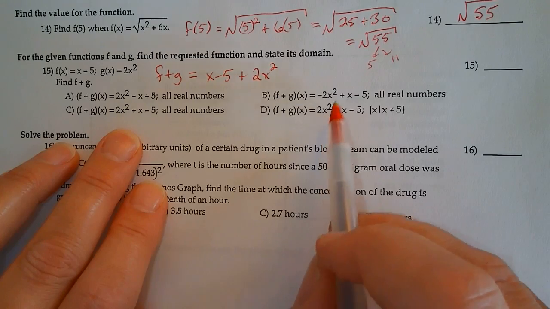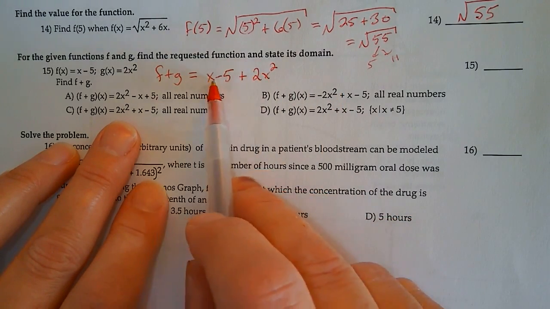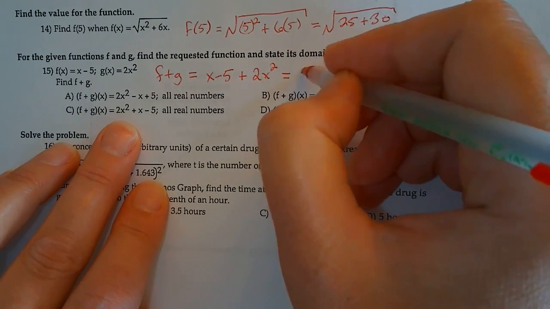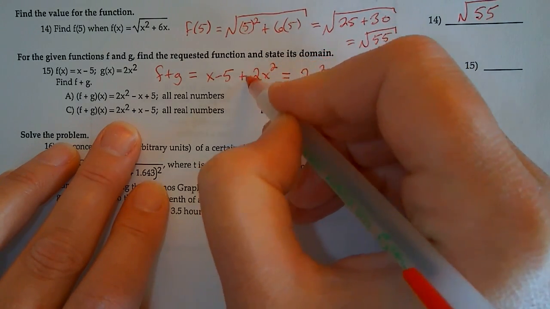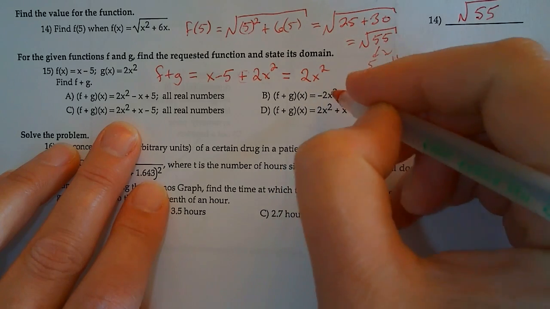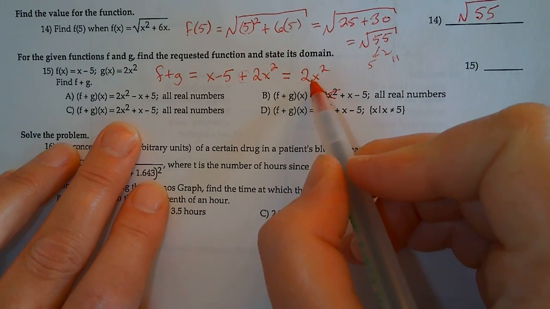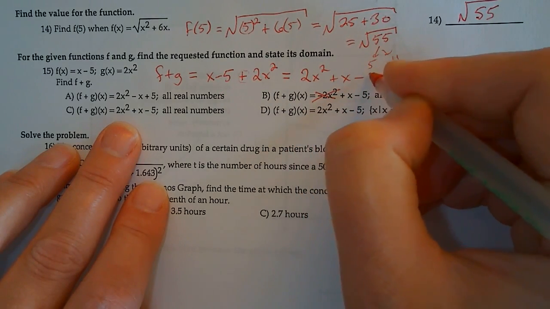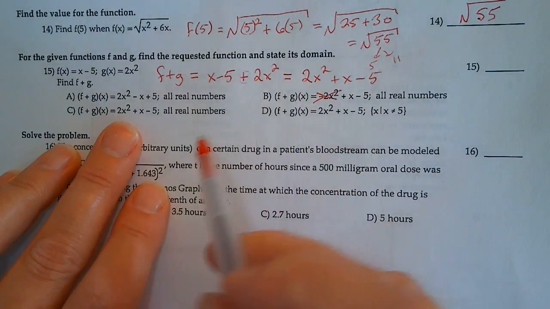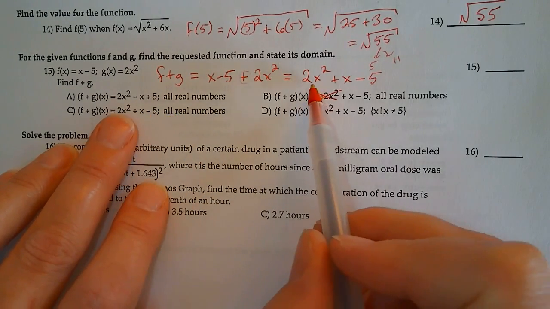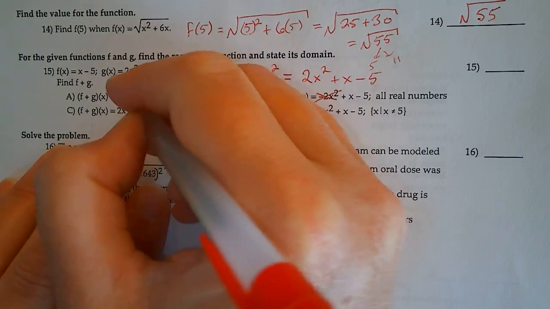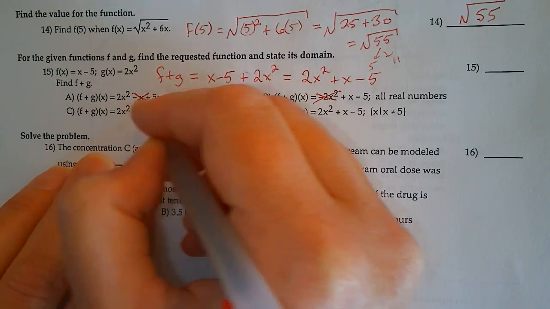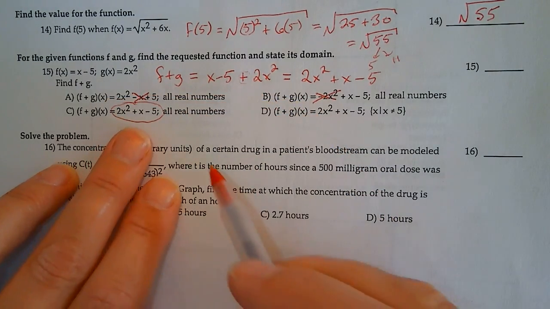Now, when I look in my answers, all of them start with the 2x squared. So I should rearrange this in order to recognize it from the answers. So we put the 2x squared up front. Notice it's positive here, so there shouldn't be a negative. That's the wrong answer. And I'm adding to it x and then subtracting 5. Now it's in standard form, so a multiple choice answer should be identifiable. 2x squared plus x, not that one, minus 5. This looks pretty good. I like this one. This is the correct version of the function.